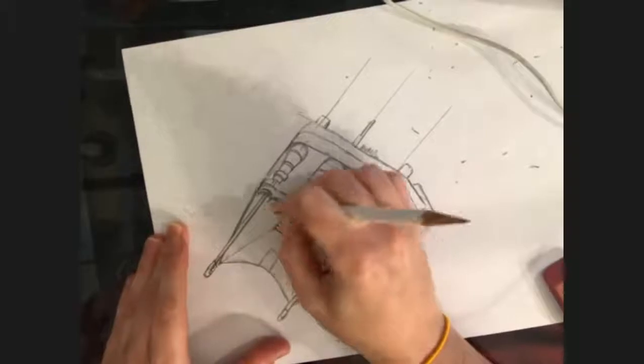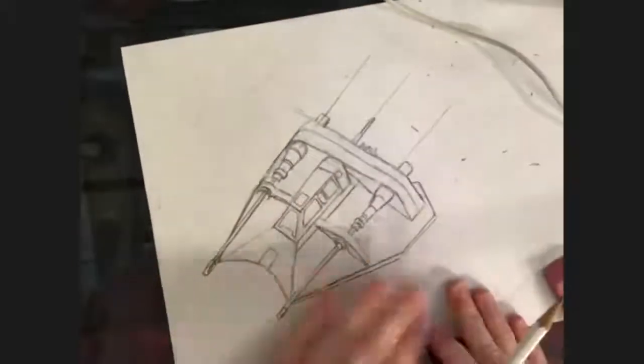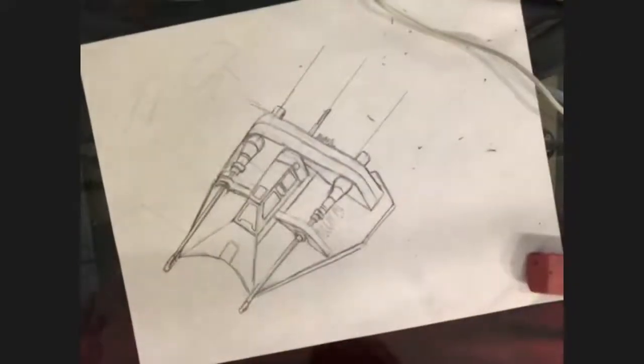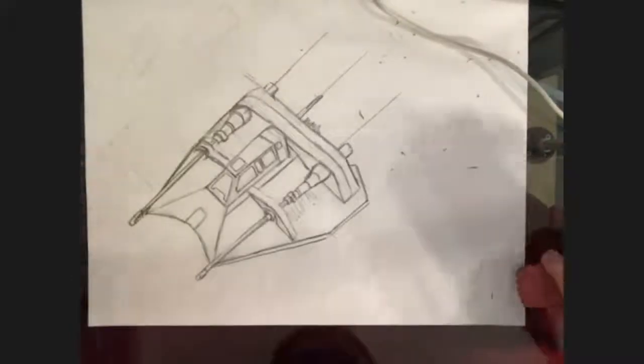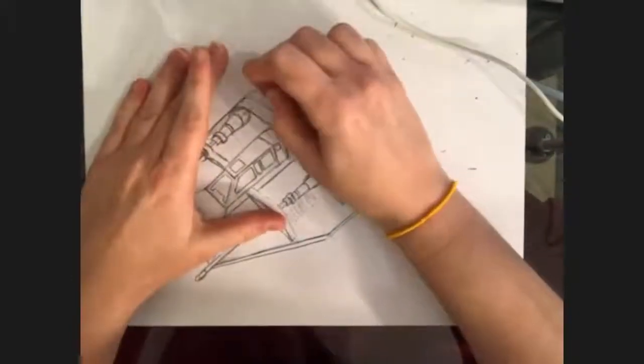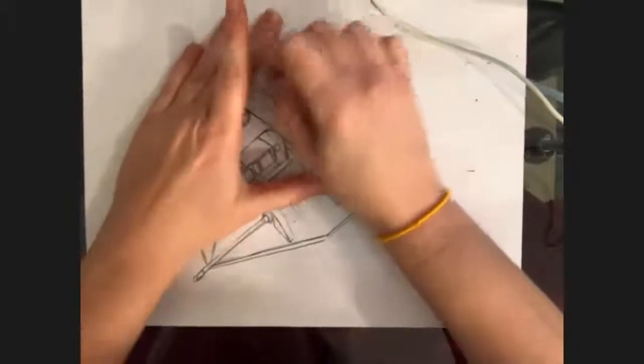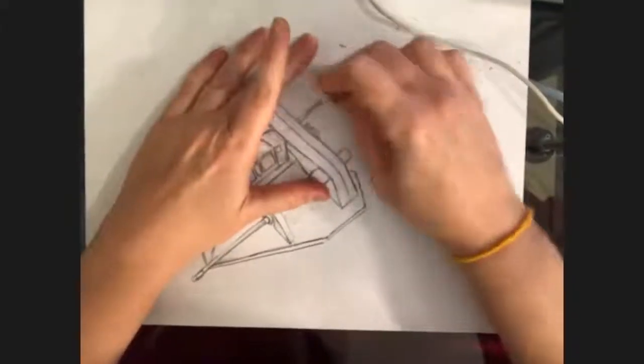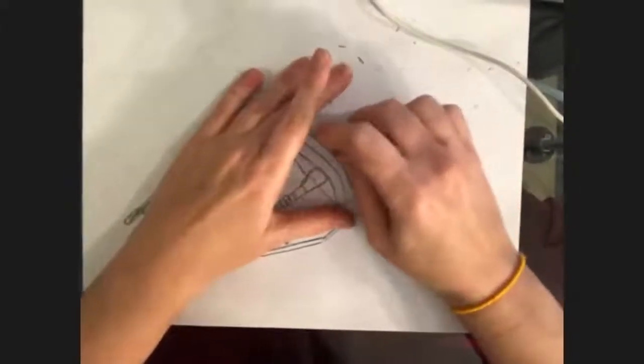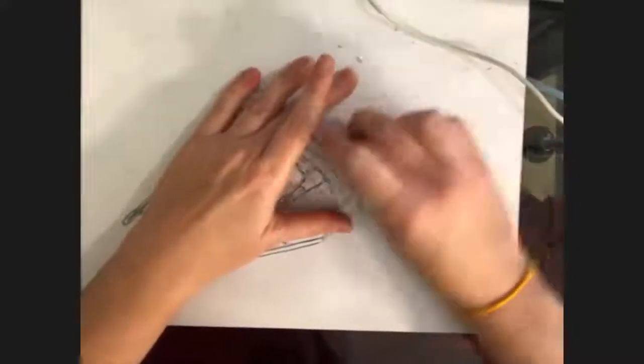It does not look as 3D as we would like it to, simply because that's going to take shading. But we do have the T-47 Airspeeder ready for attack, defense.